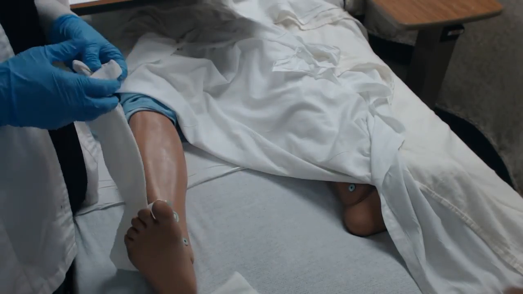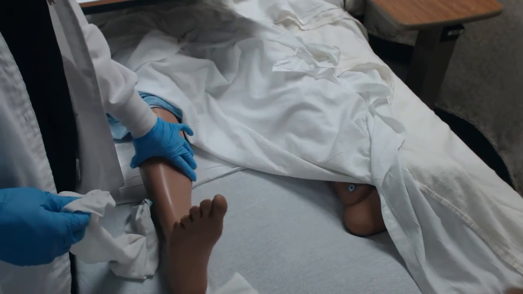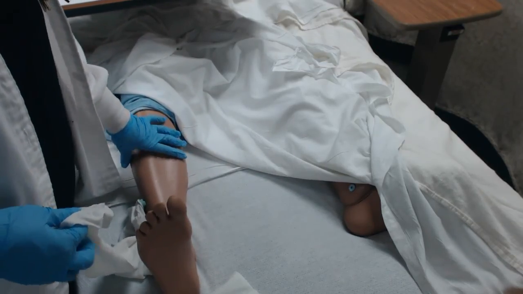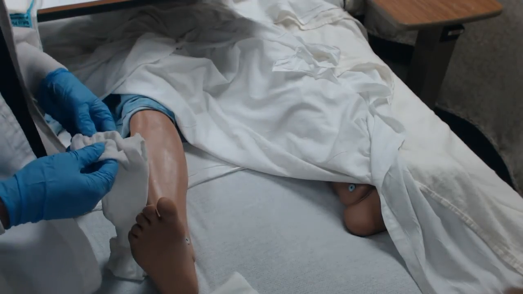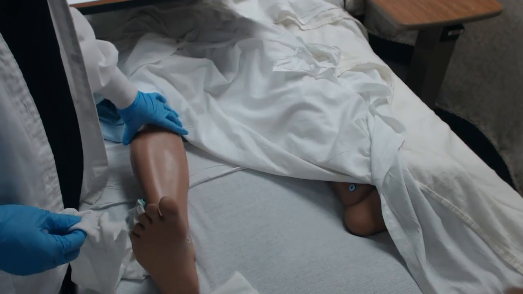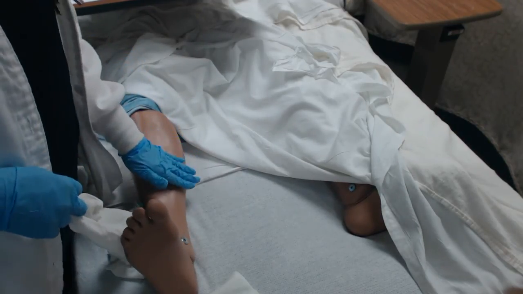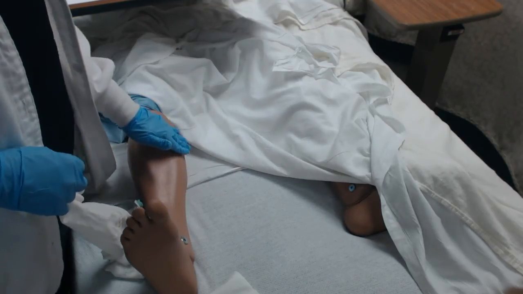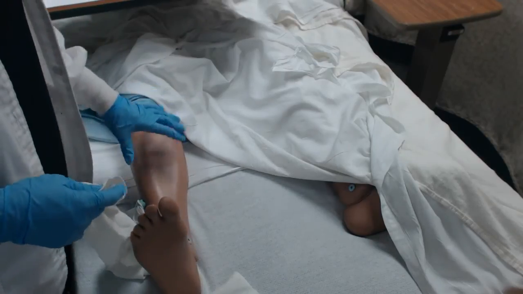You don't want to have this stocking bunched up at the top. Remember, if we're using this for edema or swelling of the leg, we don't want it pinching into the skin. So it will make marks in the skin, and then we have skin integrity issues. So we want to make sure it is nice and smooth on the skin, that there's no wrinkles or rippling that can cause skin integrity issues.